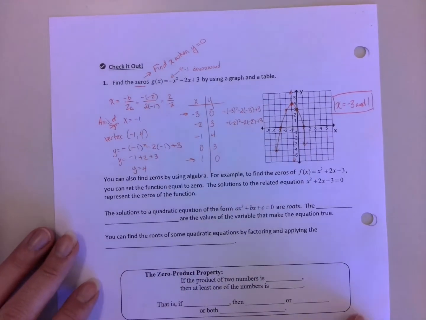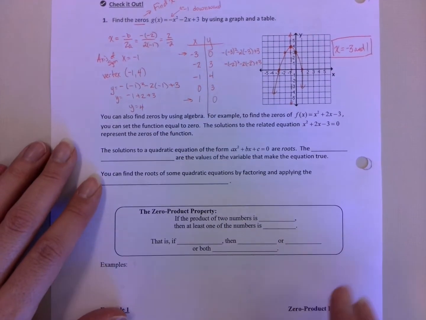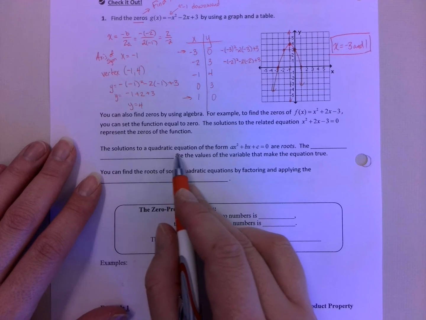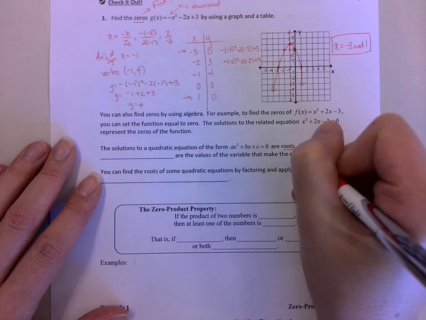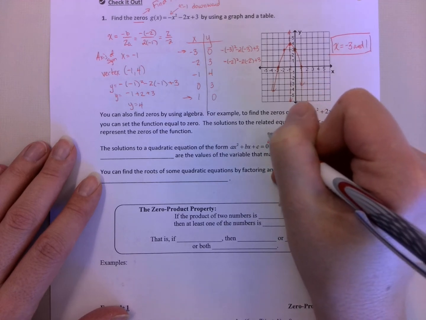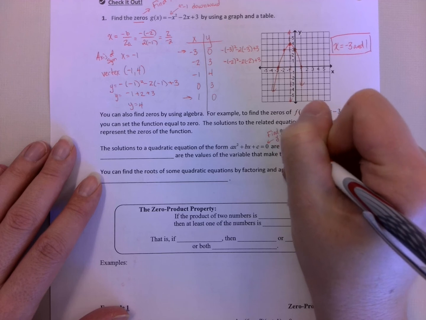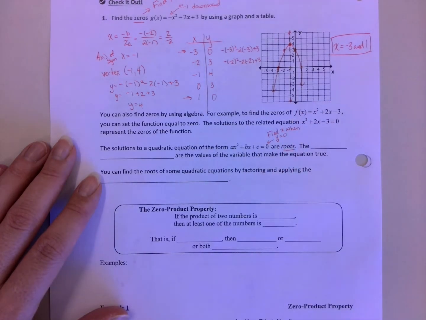So if we come over to the back, we are now going to use algebra to help us. So the solutions to a quadratic equation of the form ax squared plus bx plus c are the roots. So this is y equals 0. So again, you're trying to find x when y equals 0. So roots, the zeros, solve the quadratic.